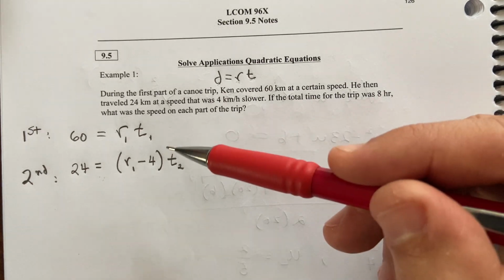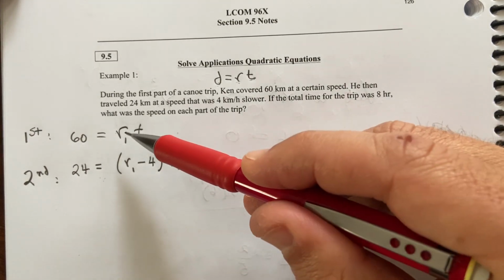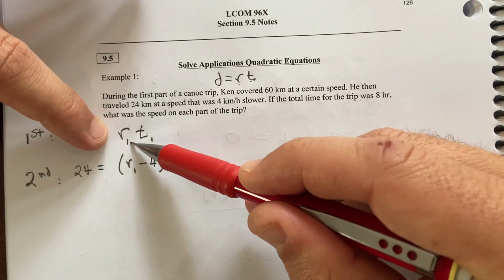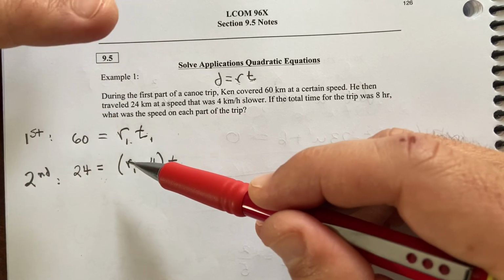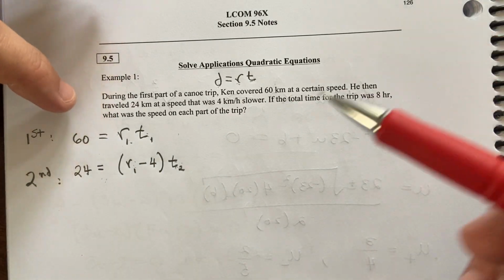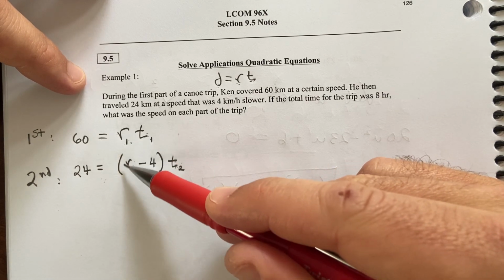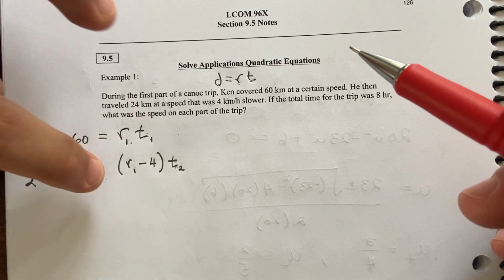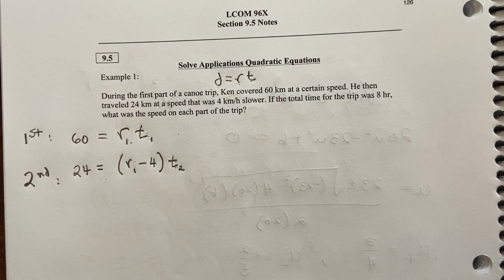Right, so we have two equations, and I have 1, 2, 3 unknowns, right? R1 is here and here, that's one unknown. T1 is another unknown, T2 is another unknown, so I have 3 unknowns, and I only have two equations, so I need another equation, right?